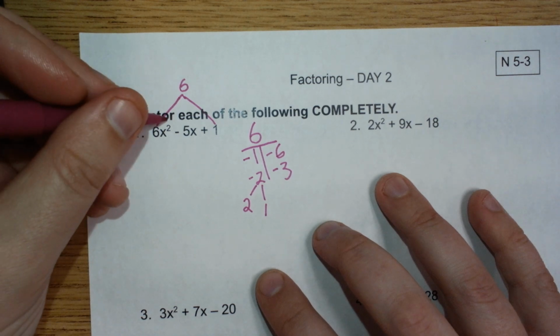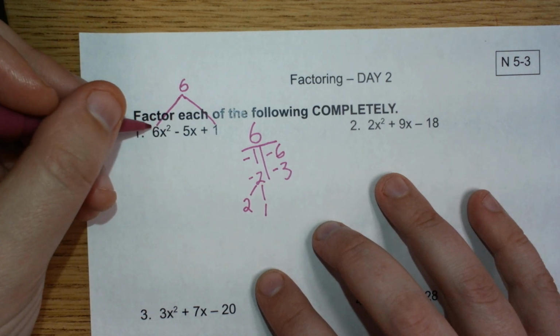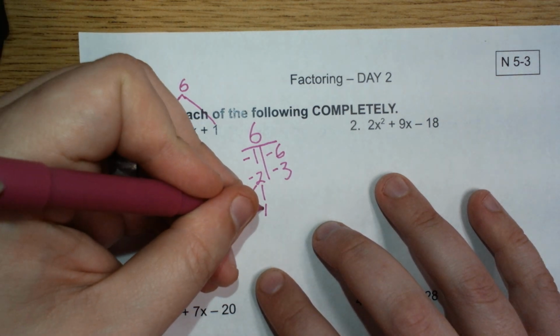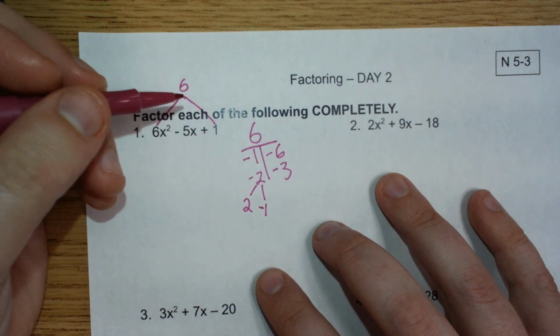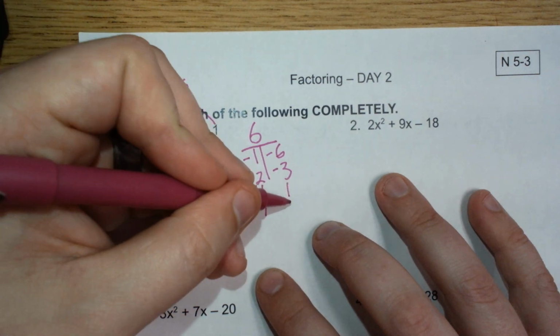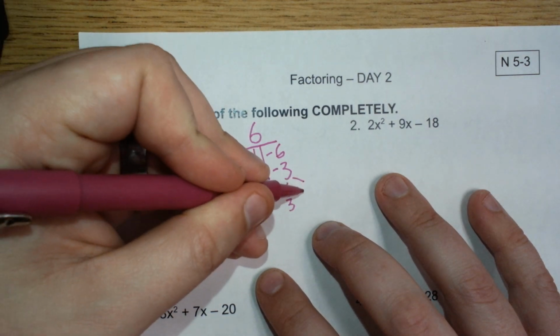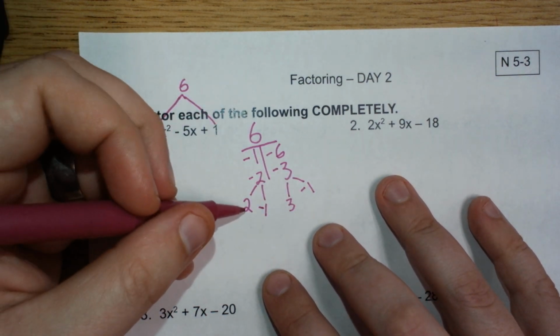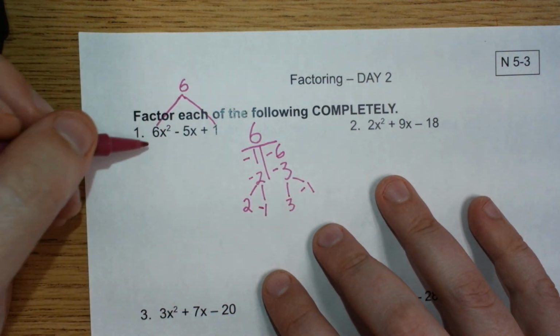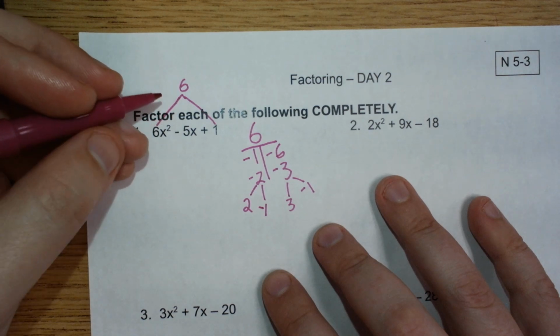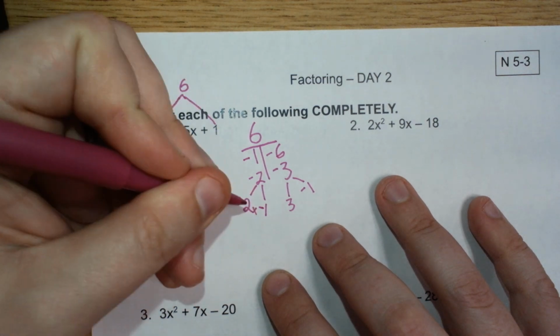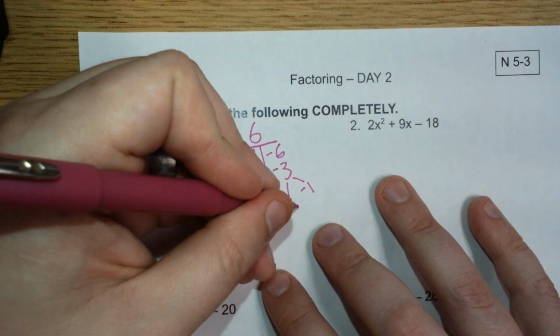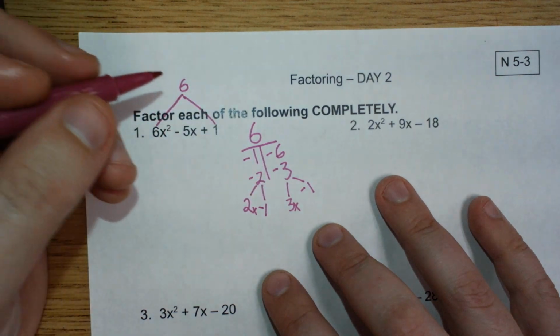So anytime I've got the option, I'm going to try and keep the front ones both positive. So I'll make that 1 a negative. And then for the 3, split that up as 3 and -1, because my 2 and 3 are what's going to go together to make my 6. So that means both of those need an x with them.